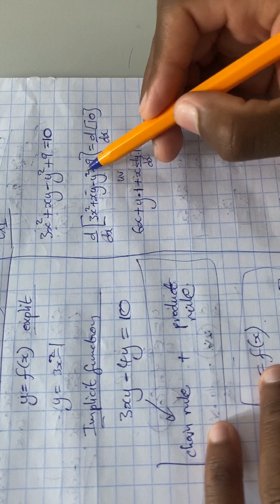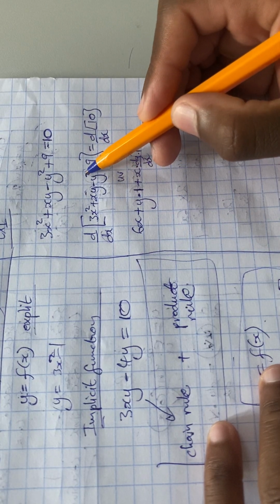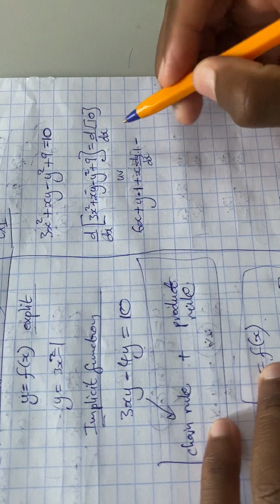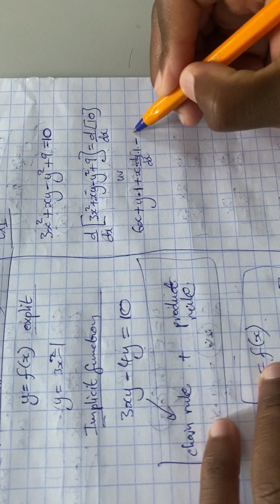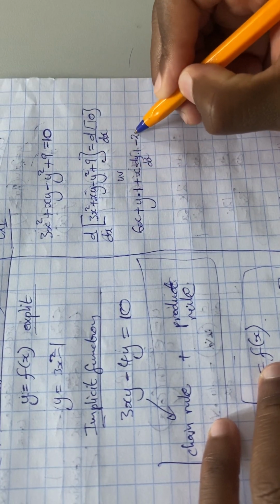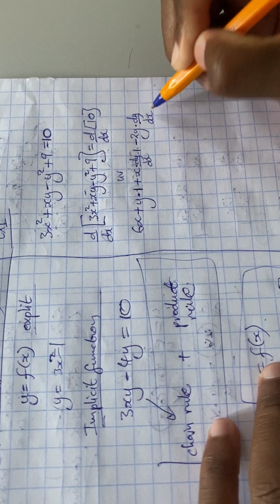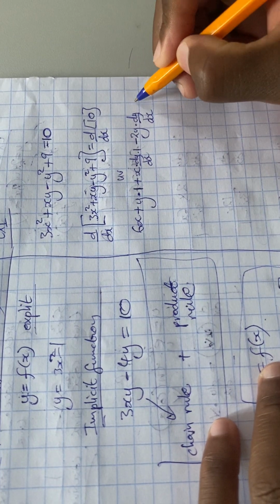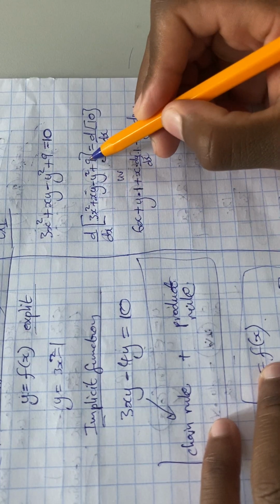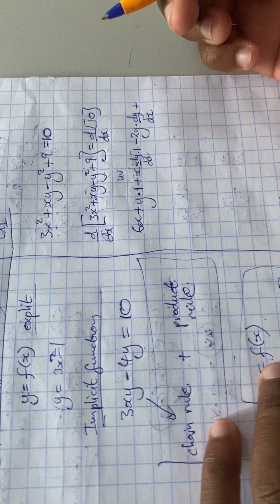Minus the first derivative of y squared is going to be 2y multiplied by dy dx, isn't it? Plus the first derivative of 9 is 0, isn't it?